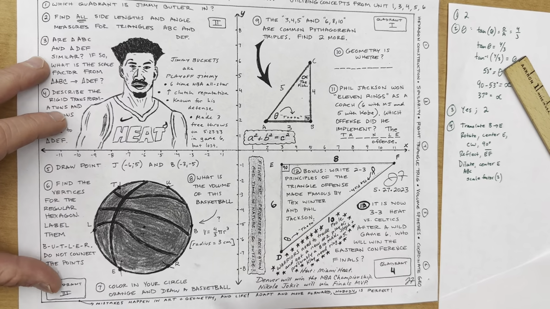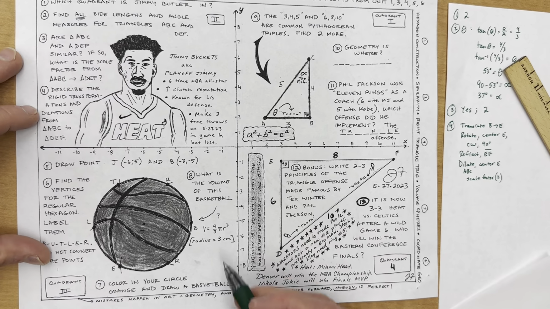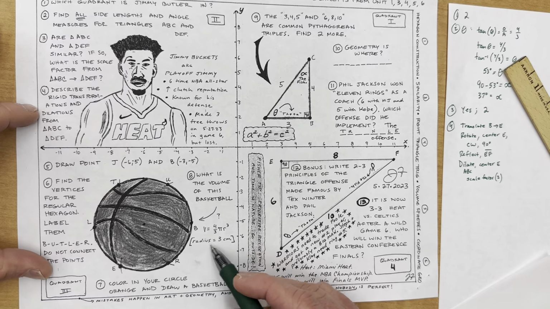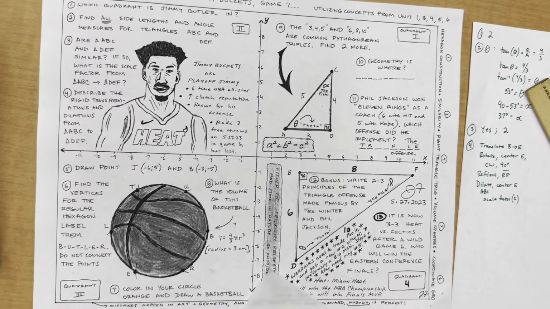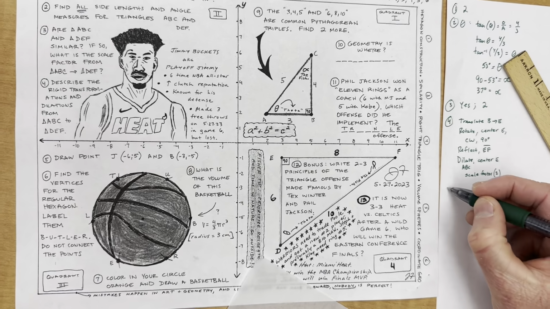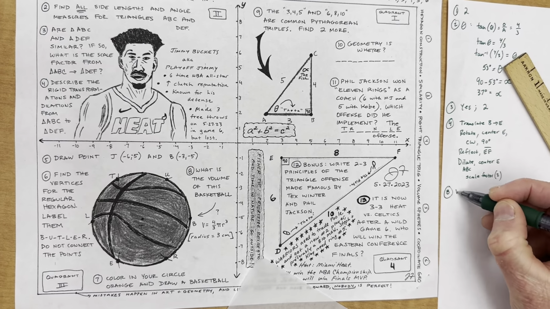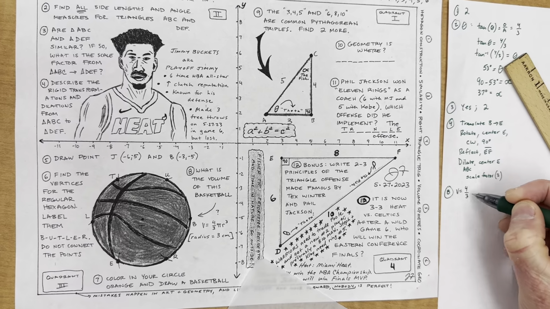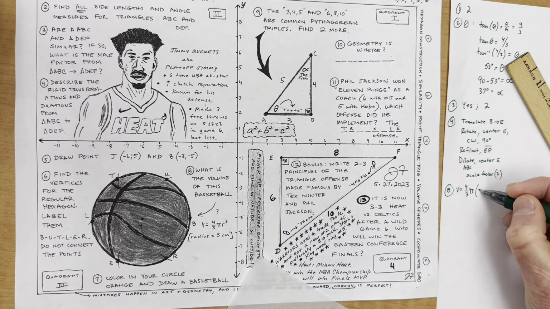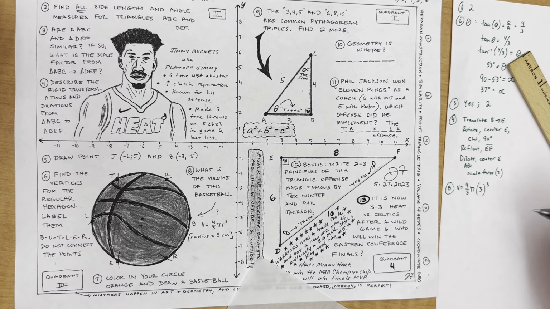Well, the volume formula for a sphere is 4/3 pi r cubed. The radius is 3. So for number 8, volume is 4/3 pi times your radius, which is 3, cubed.